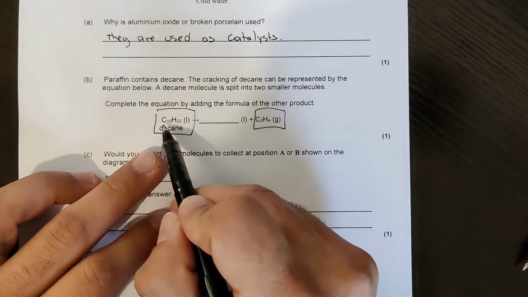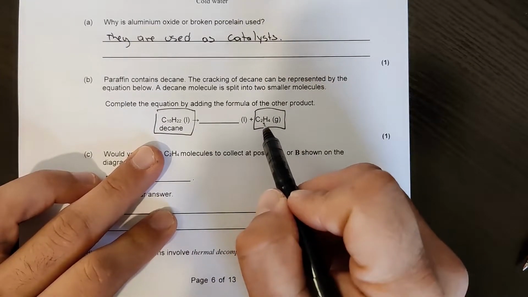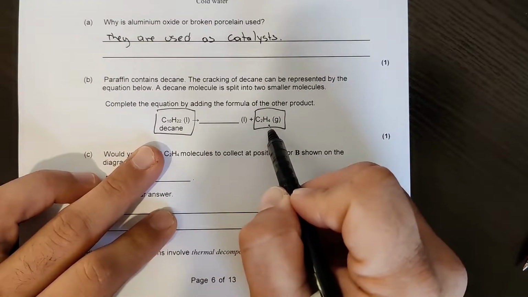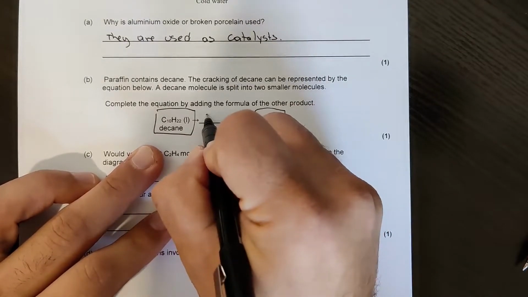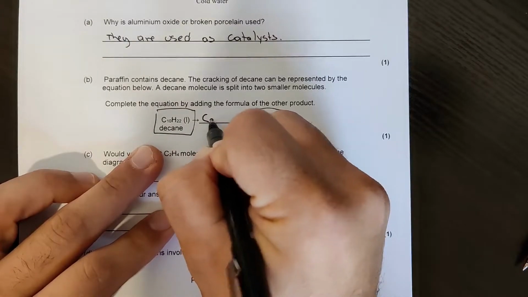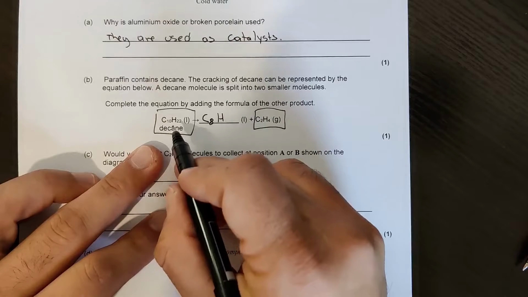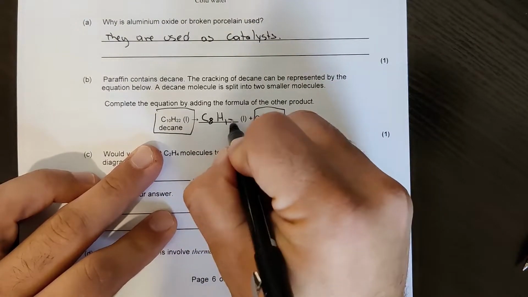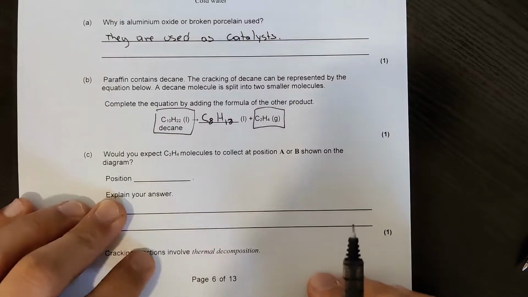So if you have 22 hydrogens and 10 carbons, and in that one product you got 2 carbons and 4 hydrogens, how much do you need to make the total amount? If you add another 8 carbons, you have 10, so that will have to be 8. And for the hydrogens, you got 4 over here, and in order to make 22, you're going to need 18 more hydrogens. So that will be your answer for that. Easy peasy. That's another mark.